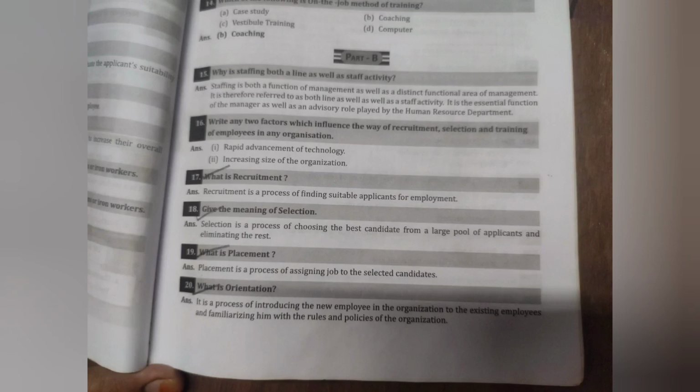What is recruitment? It is the process of finding a suitable applicant for the job. What is the meaning of selection? Selection is choosing the best candidate from the large pool of candidates and applicants. Placement is the process of assigning a job to the selected candidate. Orientation is introducing the new employee in the organization to the existing employees, making him comfortable and familiarizing him with the rules and policies of the organization.